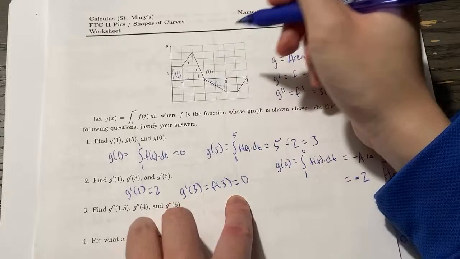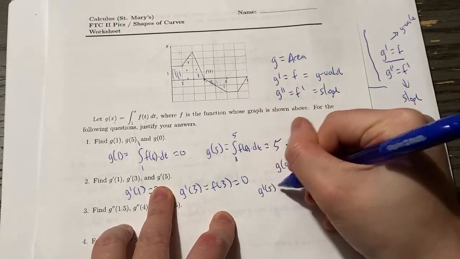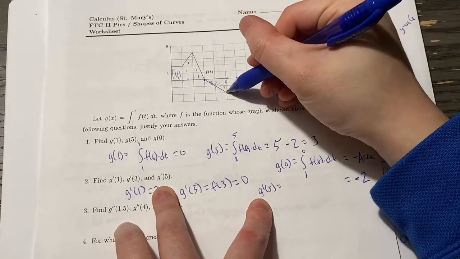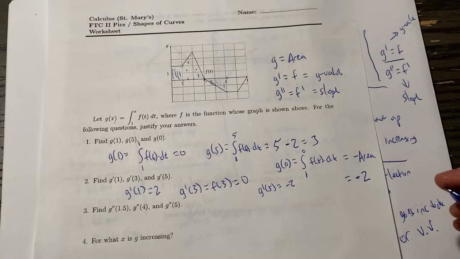That's going to be 0. And then finally, we are going to do g prime of 5. And g prime of 5 is the y value right here, so that's going to be negative 2. So again, g prime values are easier than g values because g prime values are just y values.